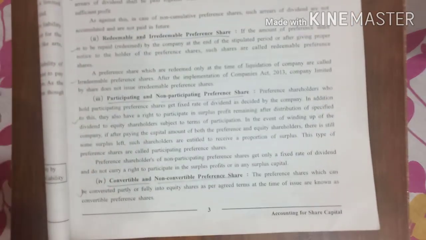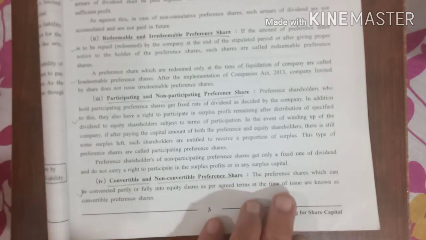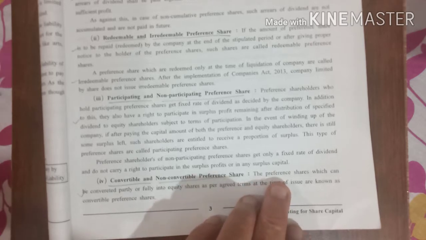Last is convertible and non-convertible. Convertible means can be changed from one place to another. Sometimes the company gives the chance, offer or benefit to the preference shareholder that you can convert to an equity shareholder.